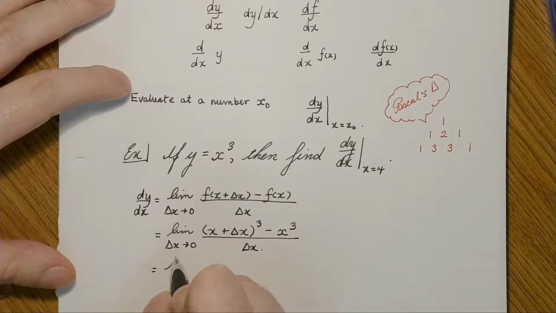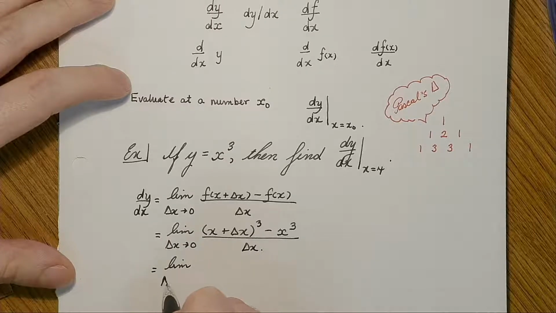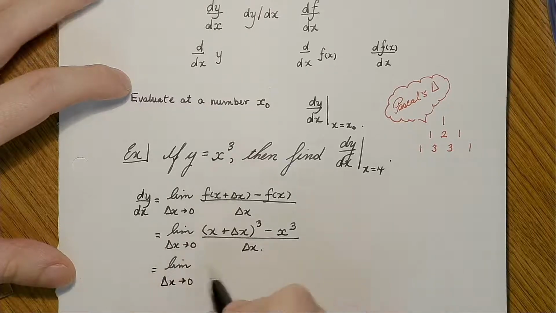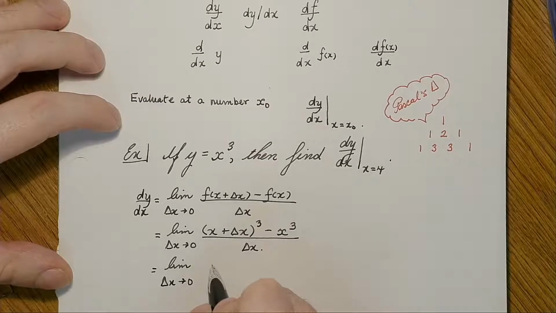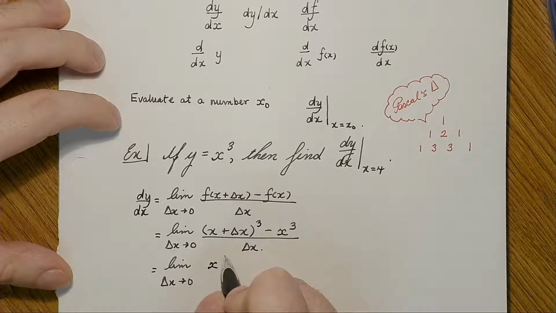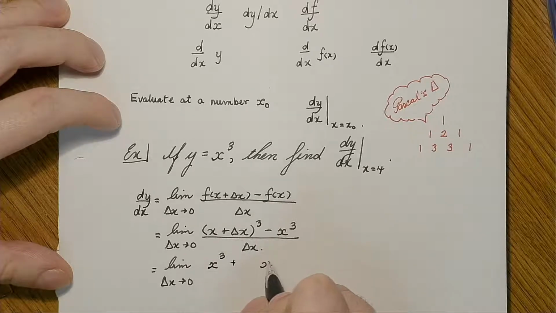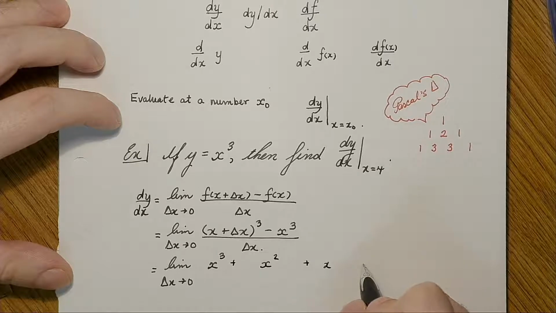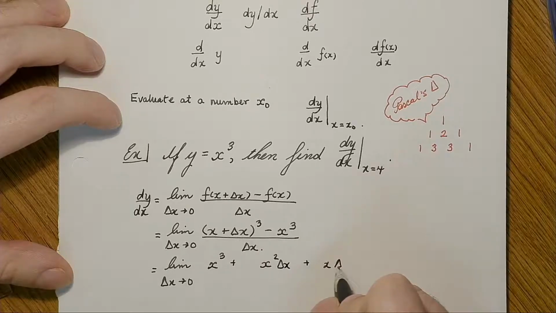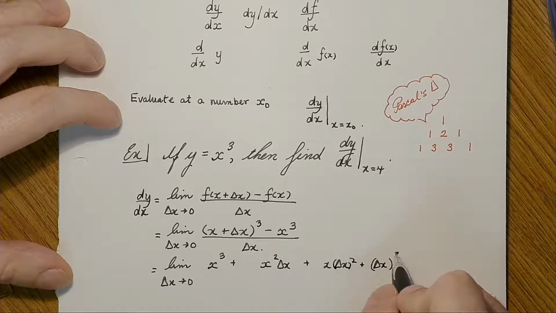Okay, and we're going to expand using Pascal's triangle. Again, we had that little trick where we had it descending, so we had x cubed plus x squared x, and then we'll have the delta x's, so a delta x squared plus delta x cubed.